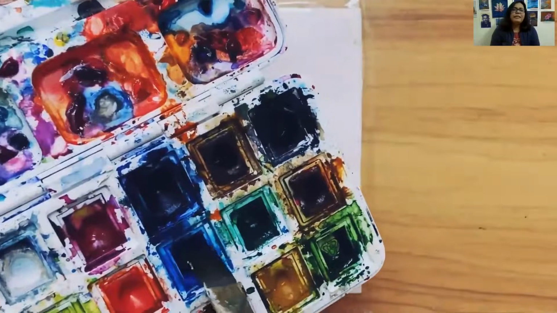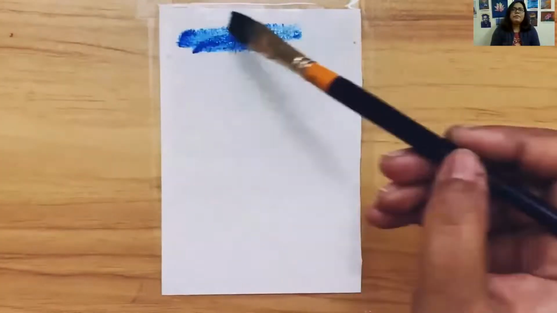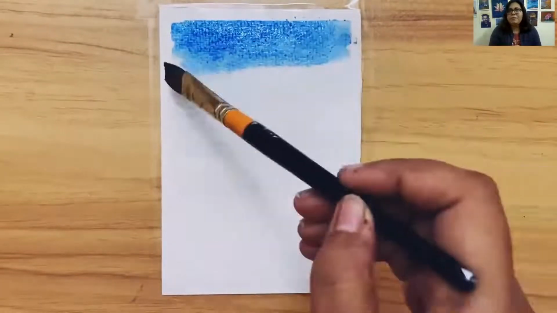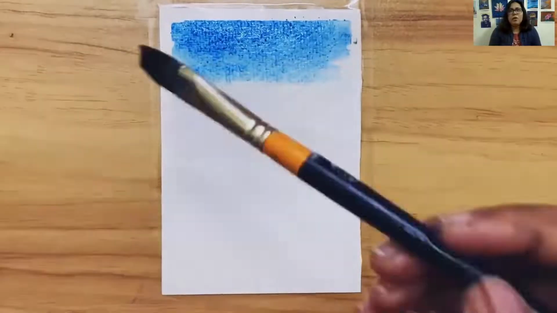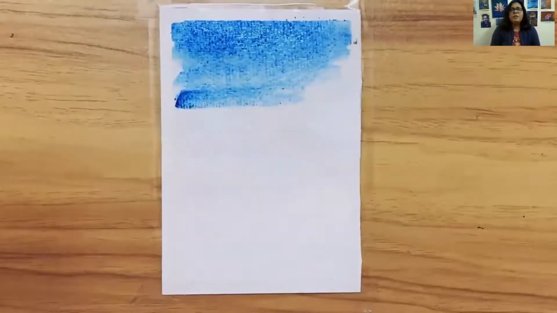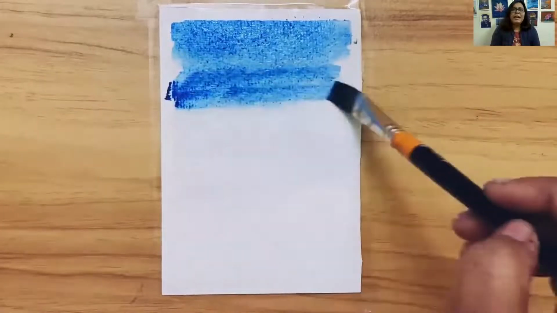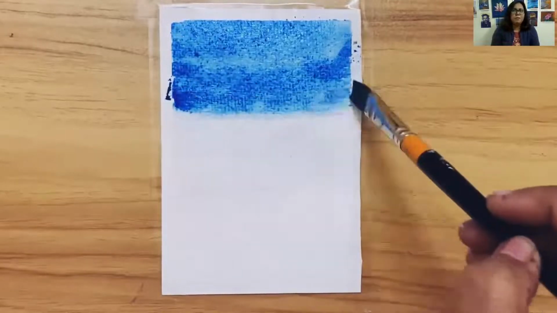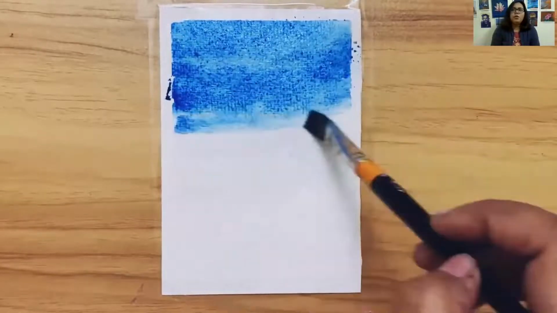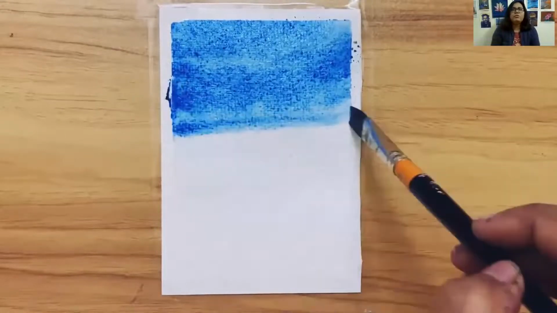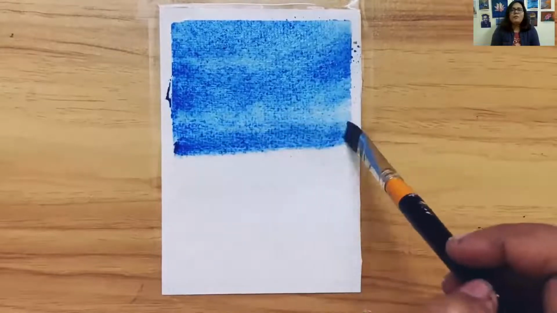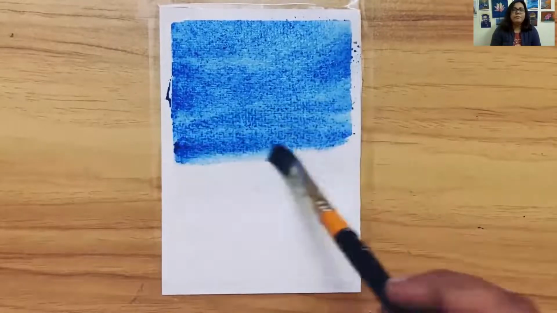So here I've taken the blue color. I've used Prussian blue. I'll start from the top like this. See, I've not completely wet the paper. I've just used a little bit of water at the top, but I will recommend you not to do it, because some of you might not be very adept at controlling the amount of color and the amount of water on your paper. So if at all you're not very sure about yourself, don't directly use the color and the water together and just apply it. Cover almost half of your paper like this with the blue color.